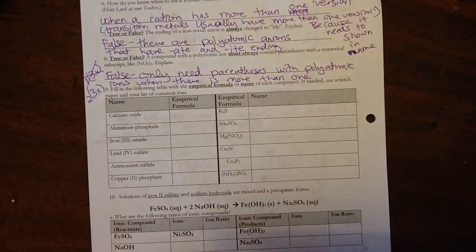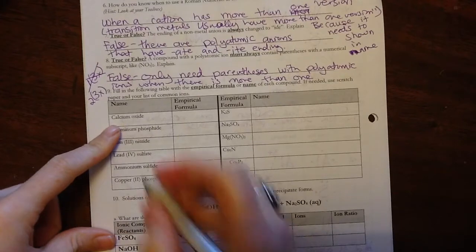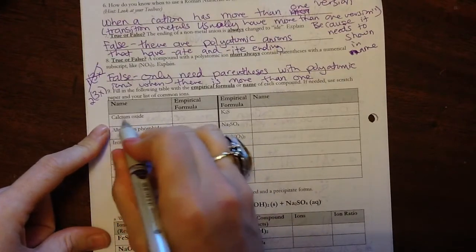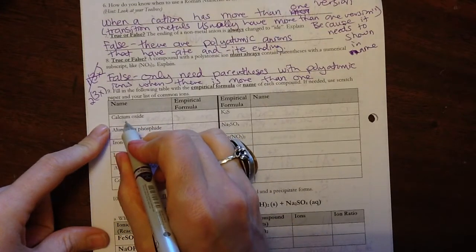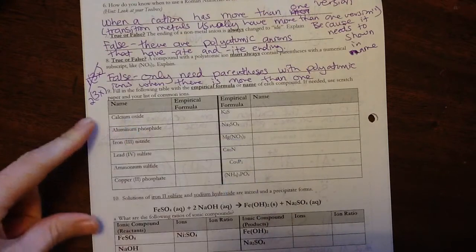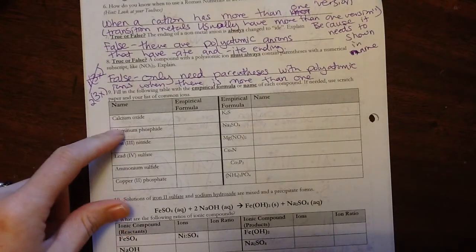Some people, on this video, I'm going to show you the short version. As a reminder, you are not going to be getting the list of common ions that are on the periodic table. That's your responsibility to have that from the periodic table.